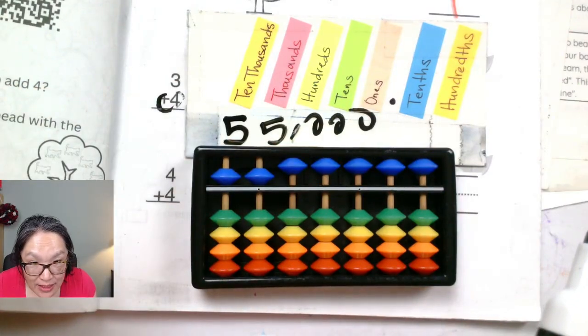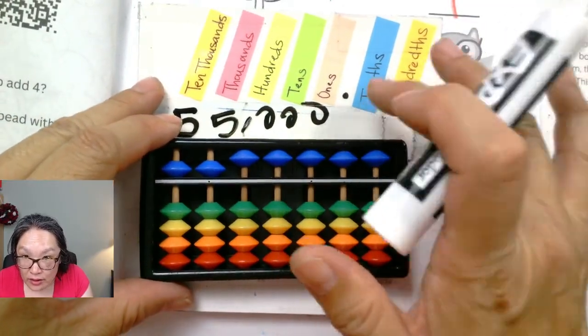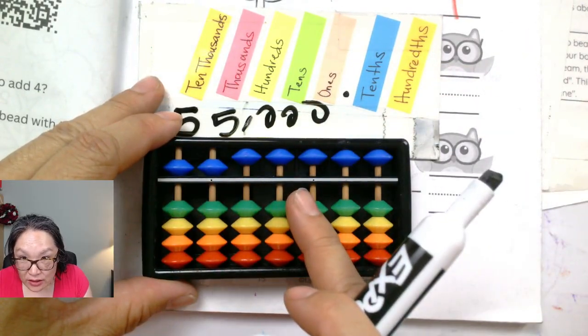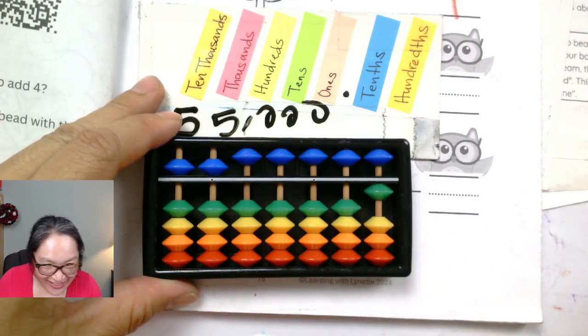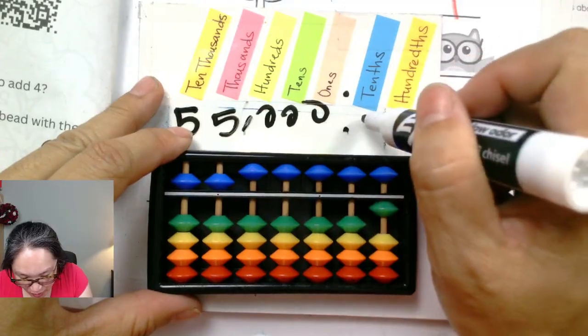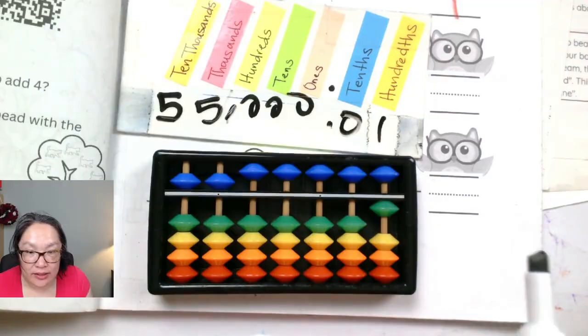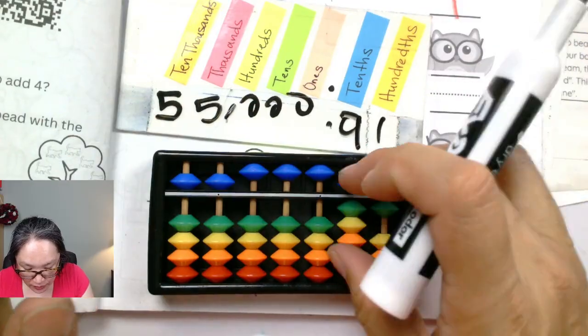What about the tenths and the hundredths place that are counted with that? It's over here, after the decimal place. So if I did 55,000, I can do 1 cent, 0.01. I could do that. That's what this would look like. We can make it into a 9.